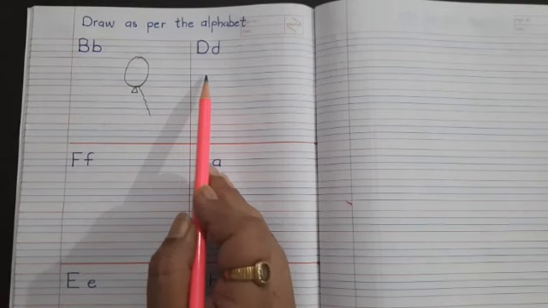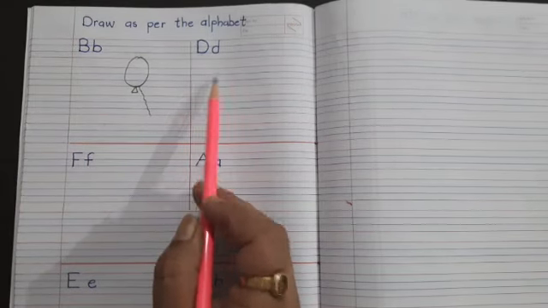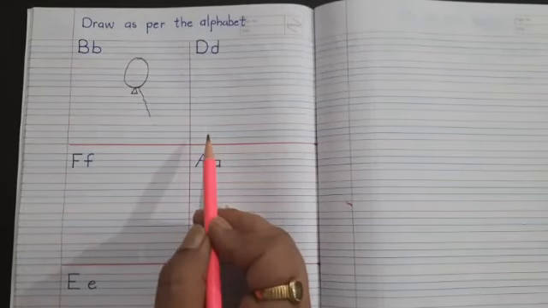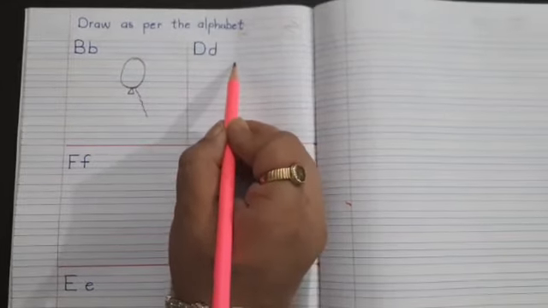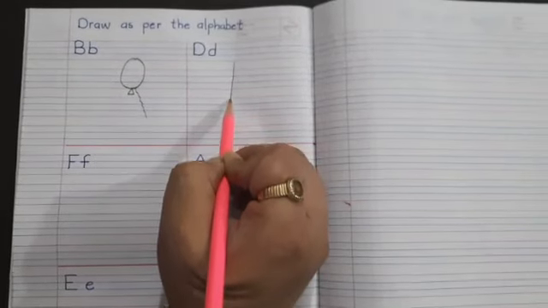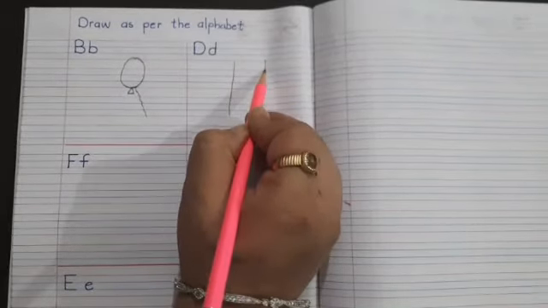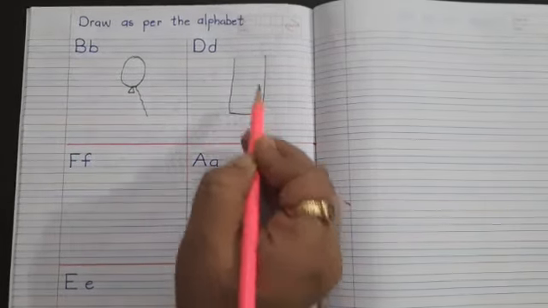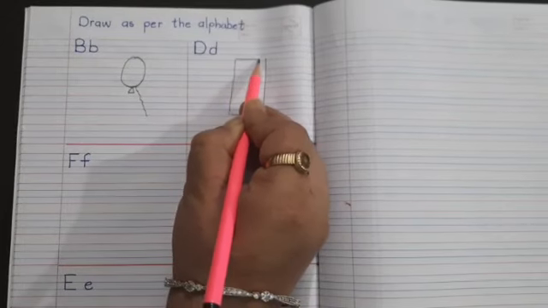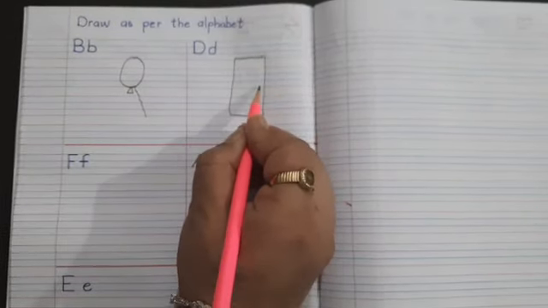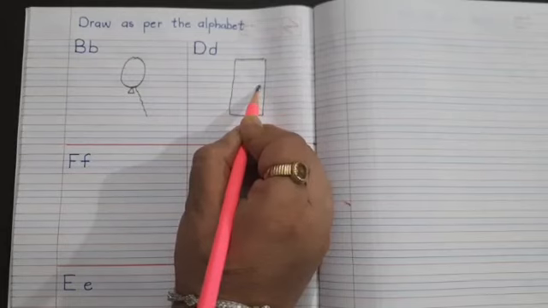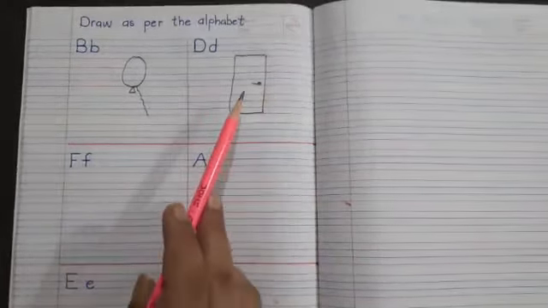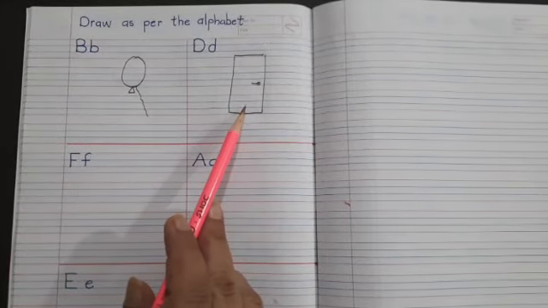Now which letter is this? यह कौन सा लेटर है बच्चों? ये है D. Alphabet D. D for door. We will draw a door. To draw a door, we will make a rectangle like this. And we will draw the handle of the door. Make a circle and a sleeping line like this. This is our door. D for door.